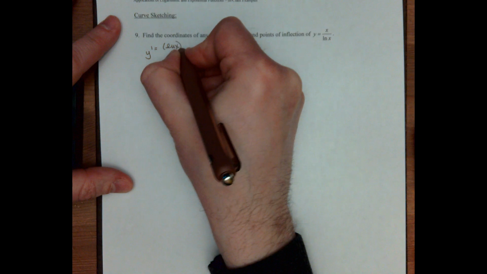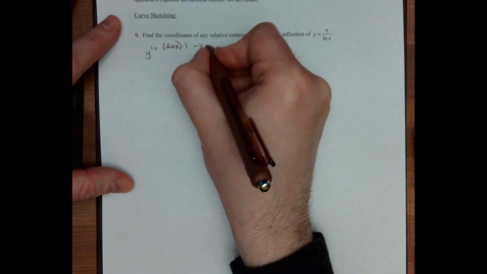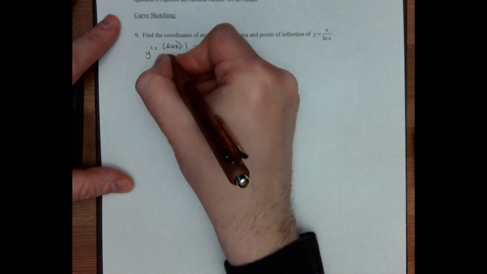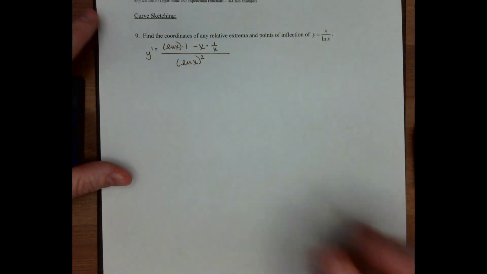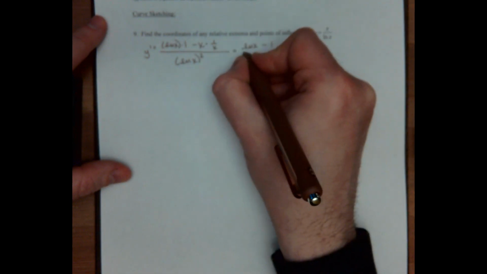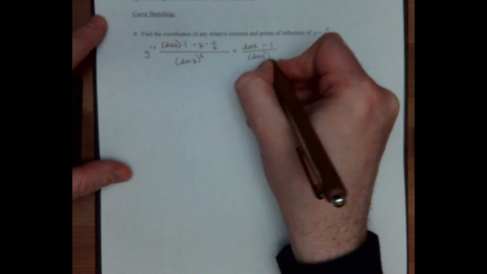We need the derivative. We need to use quotient rule on that. Please take a moment, calculate your derivative. Y prime is going to equal... Okay, so low, natural log of x, d high is times 1, minus high, x, d low, 1 over x. Draw the line, square below. This is all over natural log of x in parentheses squared. I don't want to leave it like that. I want to clean this up. I want to say the natural log of x minus 1, over the natural log of x in parentheses squared. That is my first derivative.